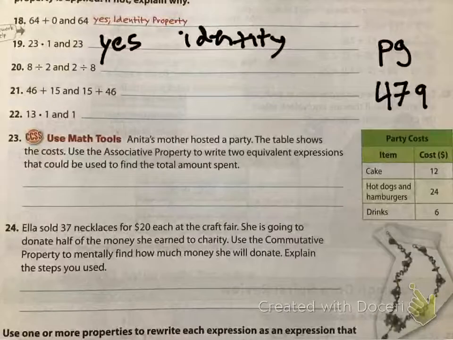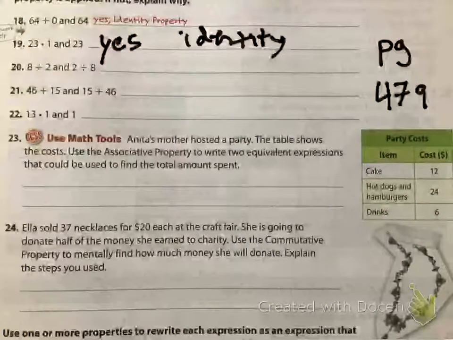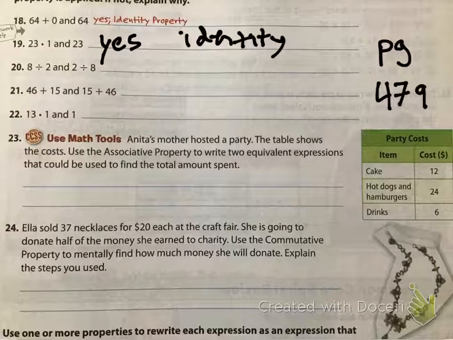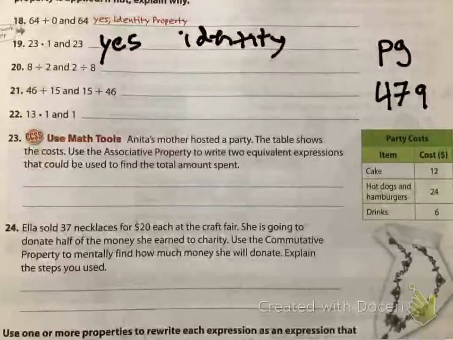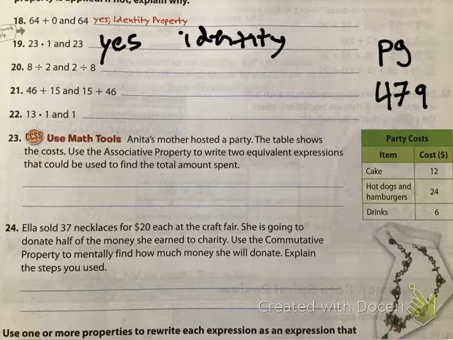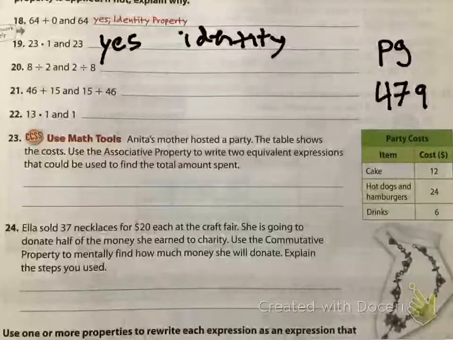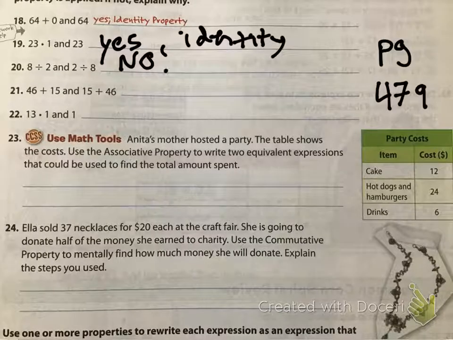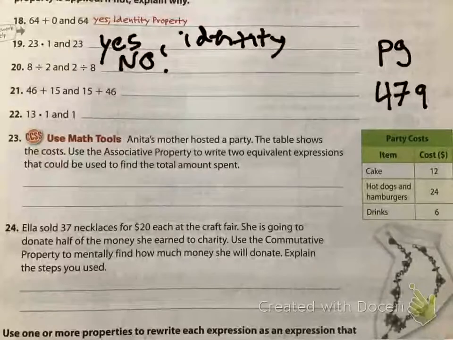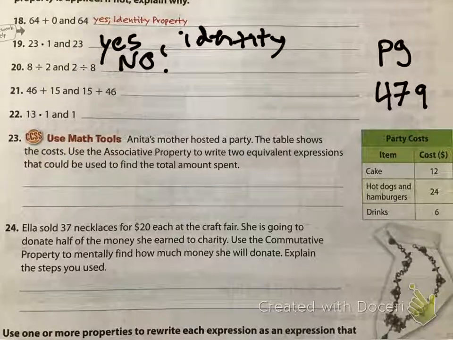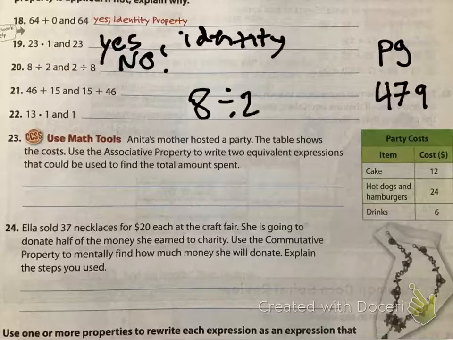What about the second one? 8 divided by 2 and 2 divided by 8. Are these the same, Rocco? Yeah. So Rocco says they're the same. Wait, what? No. They're not. So Lucy, is that true? No, they are not the same. We can't do it with division. What is 8 divided by 2? What is it, Michelle? Perfect. So we got 8 divided by 2 is equal to 4.